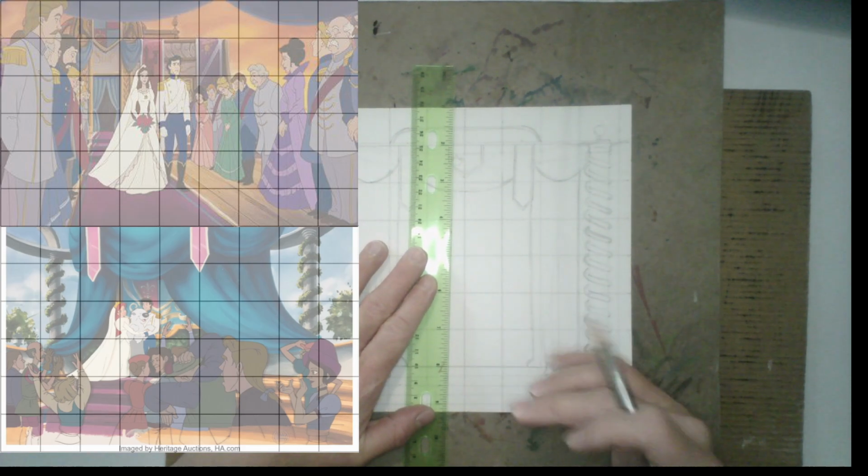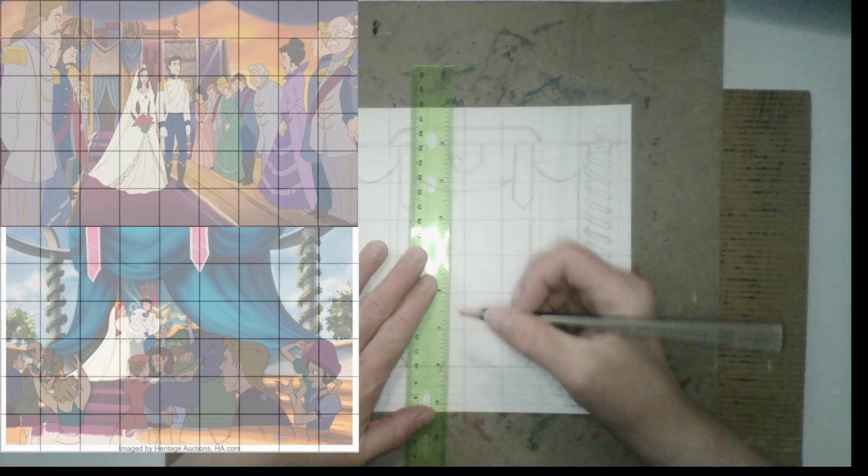But this has kind of a bump out on the bottom.